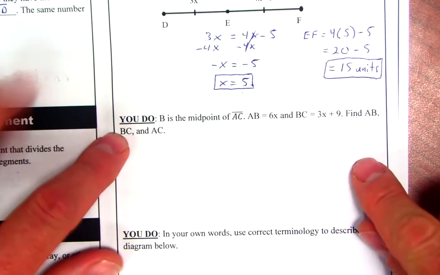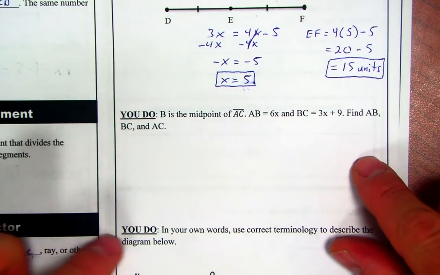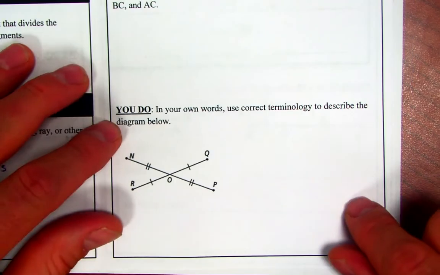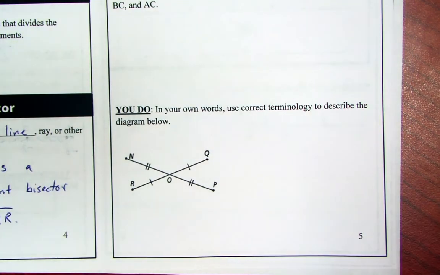Okay, you're going to do this one on your own. A similar problem without the diagram. So you need to draw the diagram, label it, and then solve. And then this problem, you're going to describe this diagram using the correct terminology, similar to what we did on the other page.